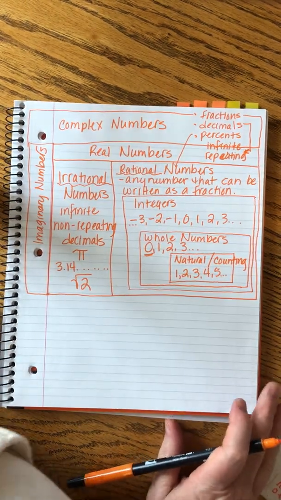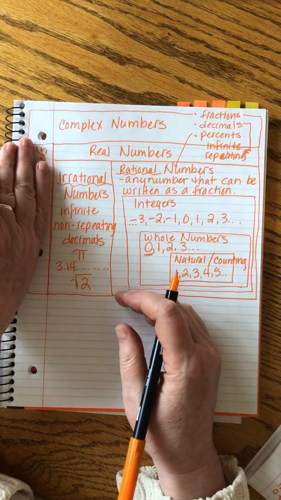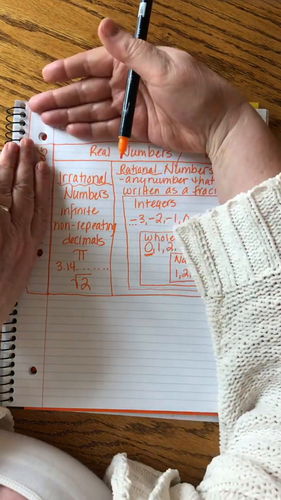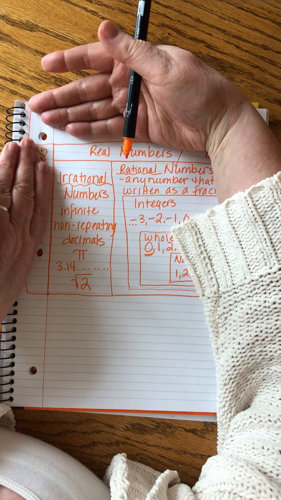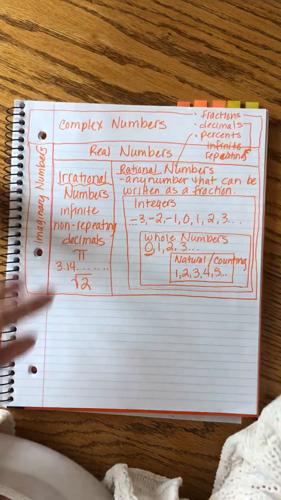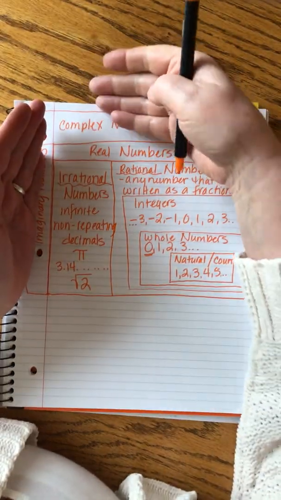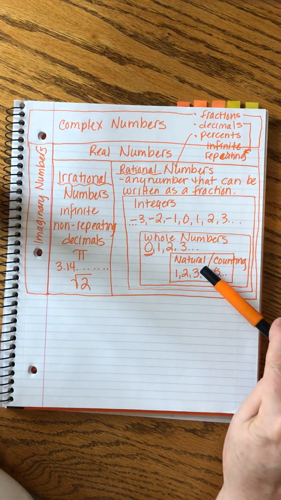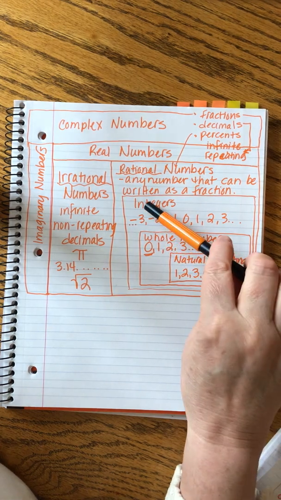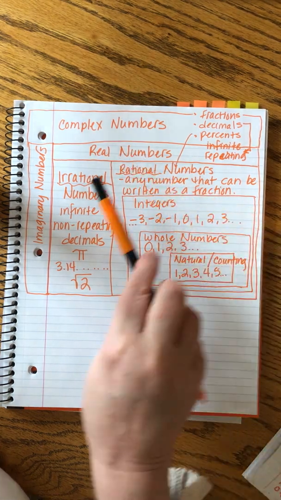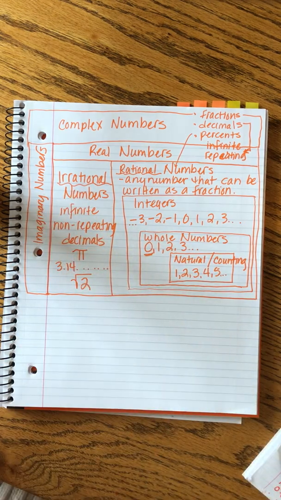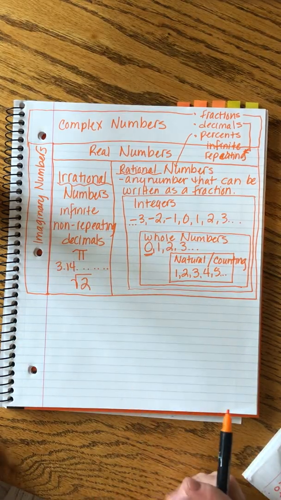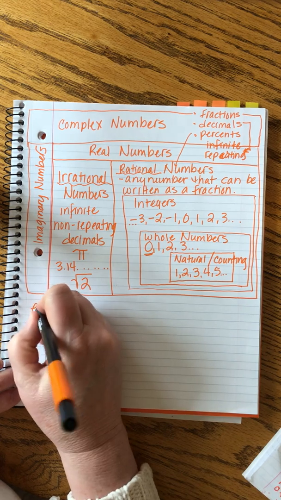All right, so we're not going to go into any depth with these two right now. We're just staying here in this box of real numbers. But I want you to know there's more to it, and we'll talk about that later. For now, we just want you to know that natural fits into whole, fits into integers, fits into rationals, and irrationals are a separate cup of tea. All right, a couple quick problems.